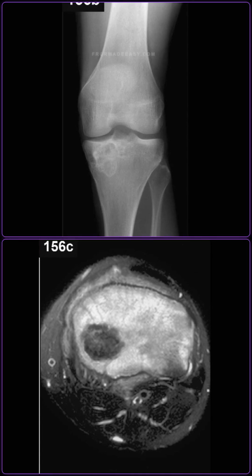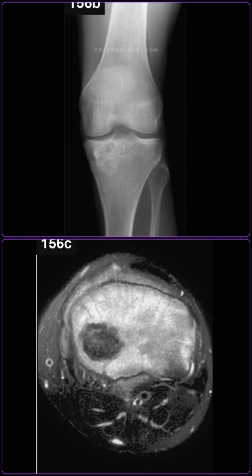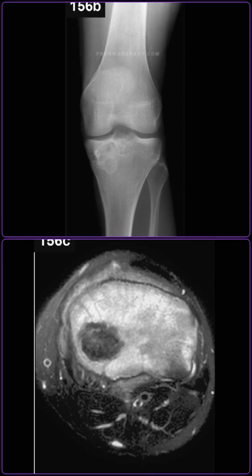Finally, I would suggest referral to orthopedic surgery for definitive management with curettage and bone grafting.